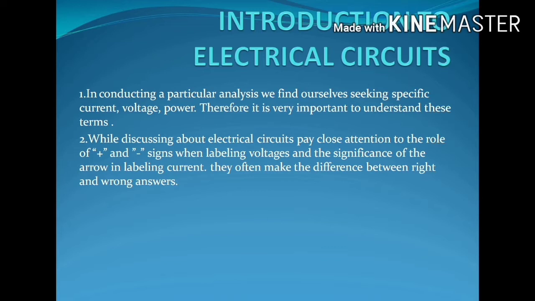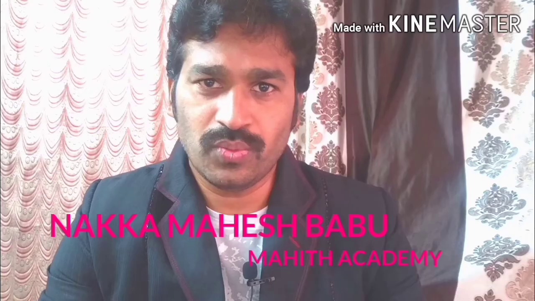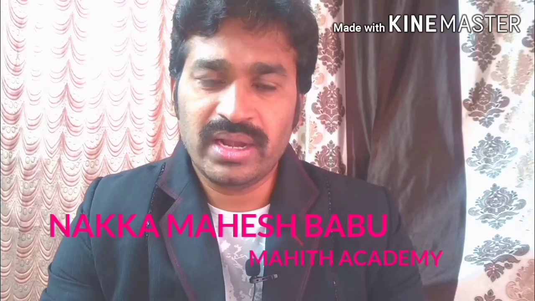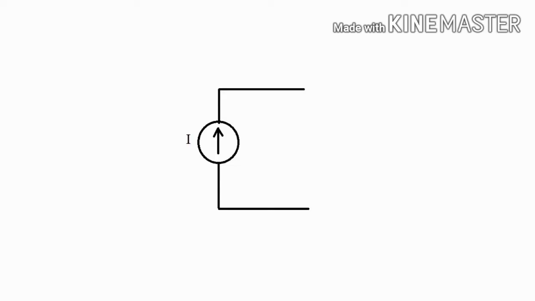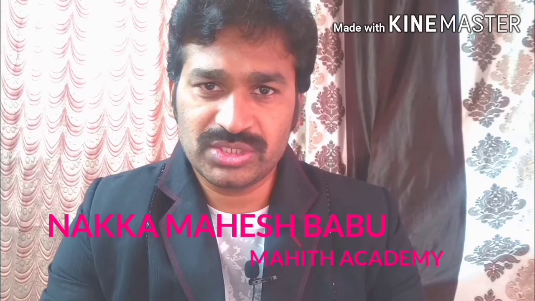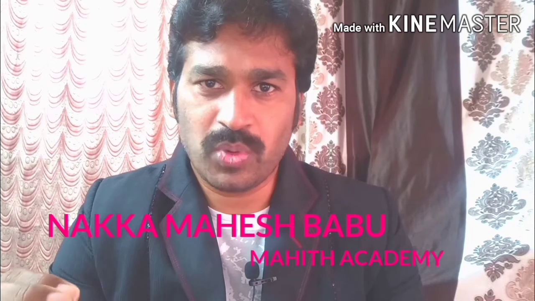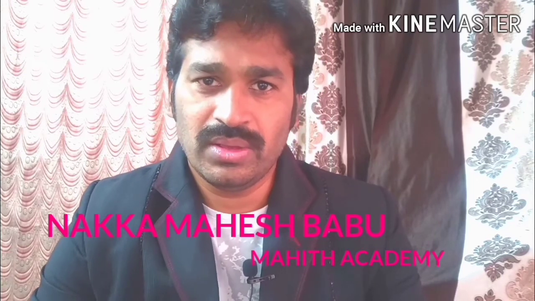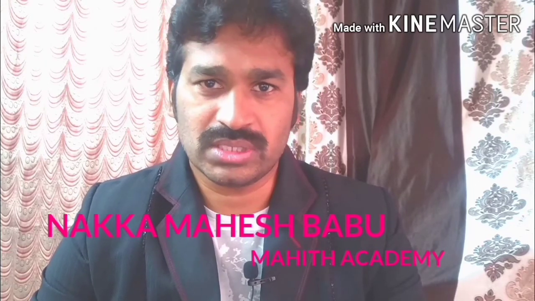Later, while solving the circuit, we must pay attention to the plus and minus signs labeled on voltage sources, and also the arrow direction given to current sources. These two are very important points to remember while solving any problem. Why? Because these two make the difference between right answers and wrong answers.